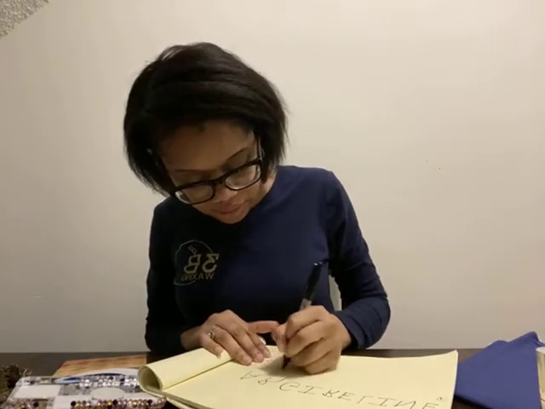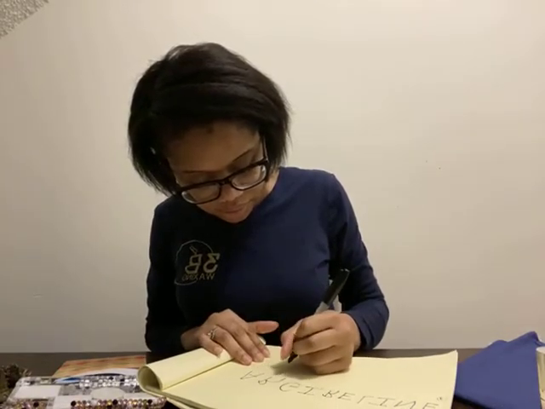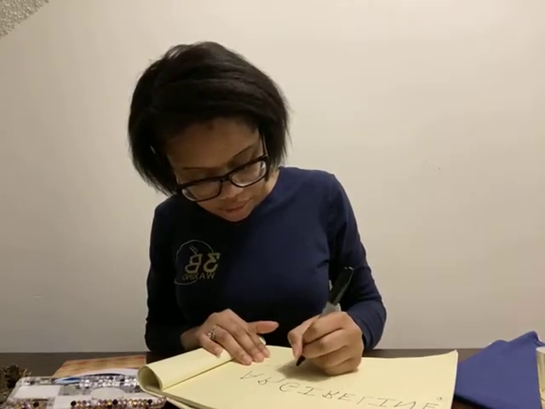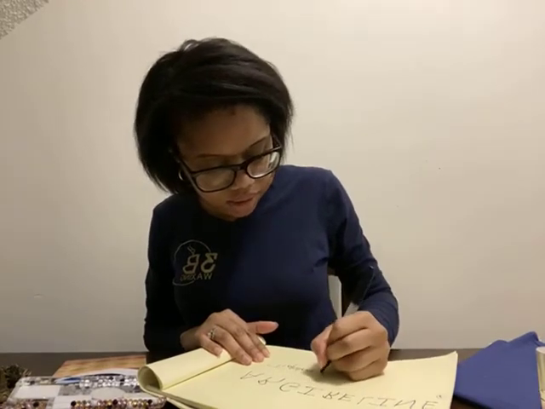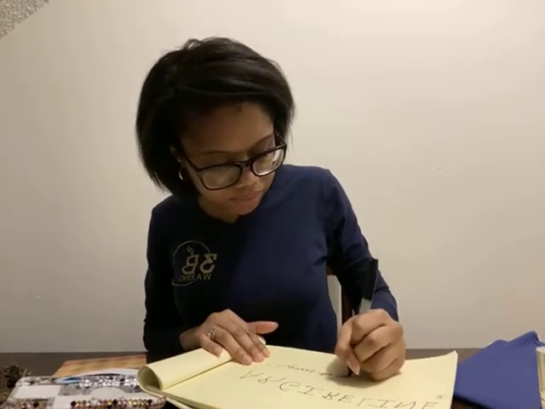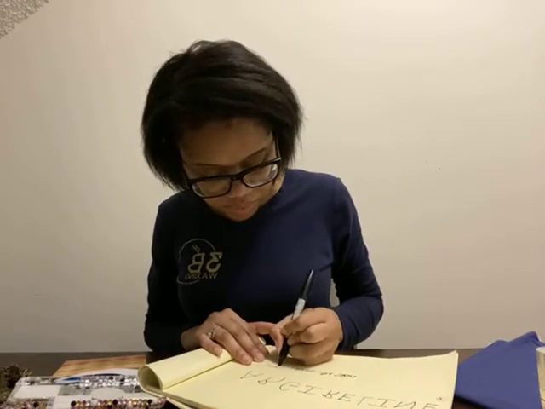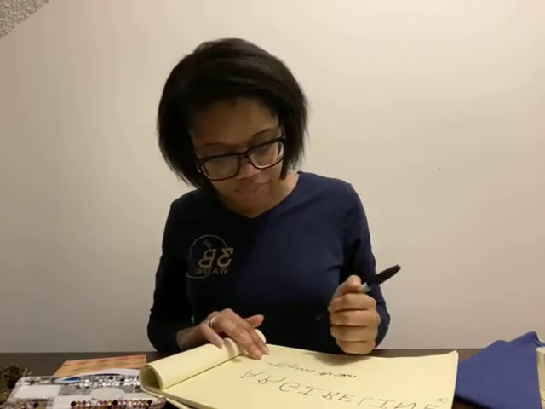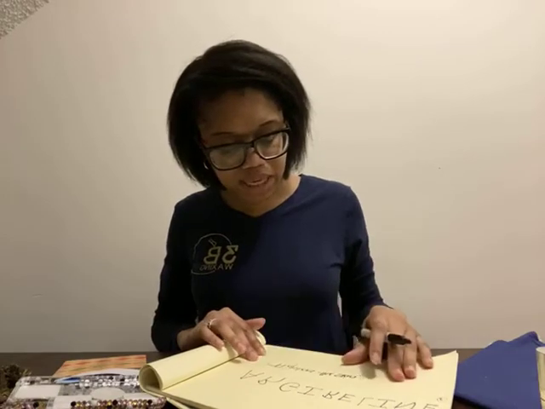So it tightens the skin. Tightens the skin. And we'll just put tightens the skin.